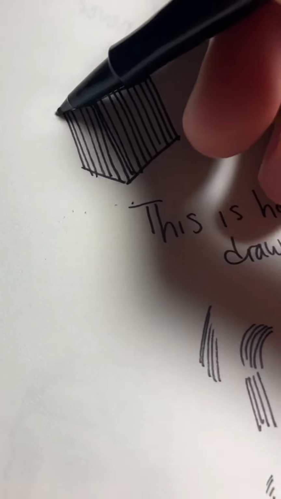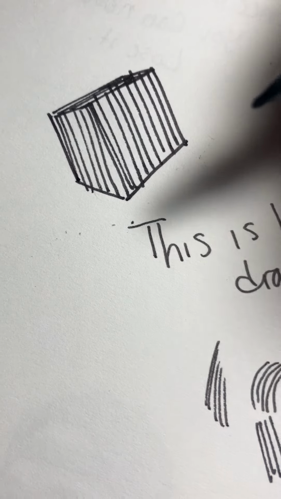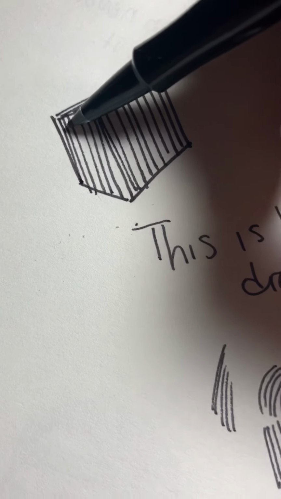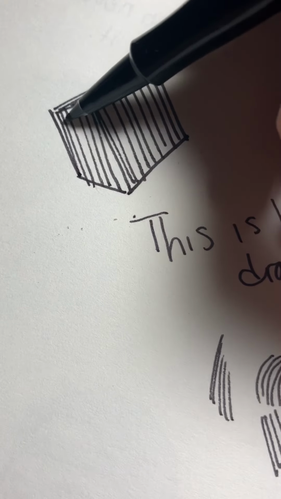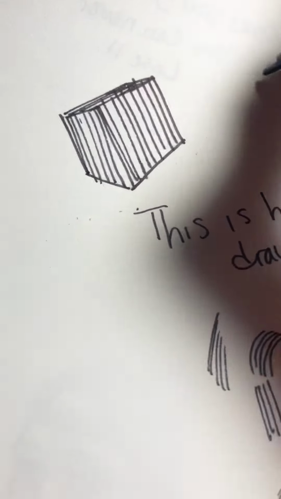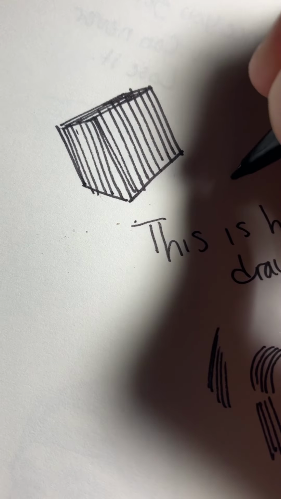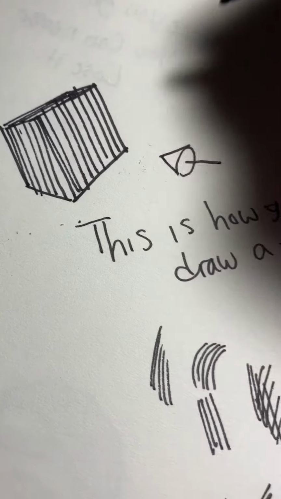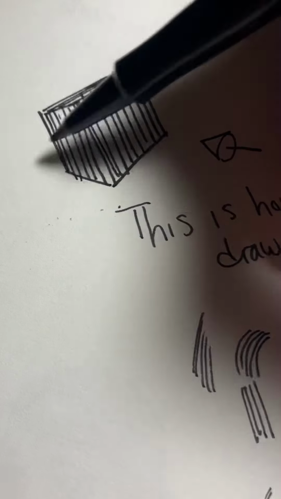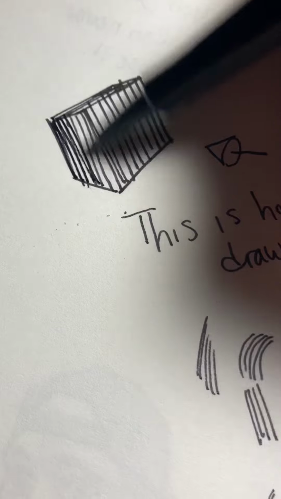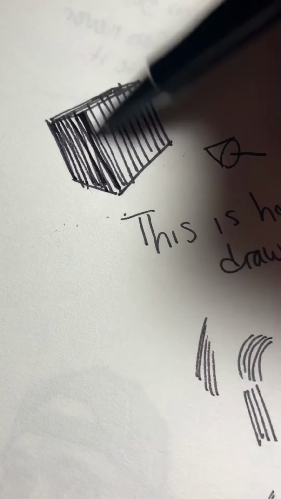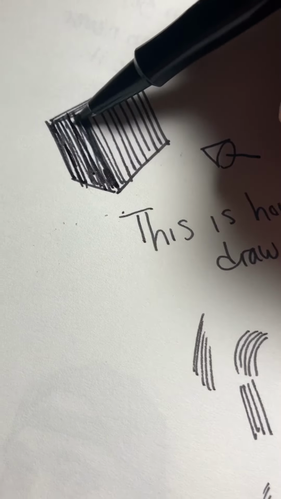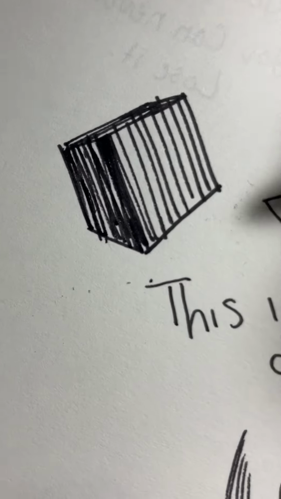But here's a trick though. One of the sides is going to have a darker value because of the light reflection, or just the direction it's facing, where the light can hit it. So let's say the light's facing from here, right? It's coming from here. So that means this side is going to be darker. So you can just add a larger volume of hatching, right, to increase the value, or decrease the value rather, to make it look darker.